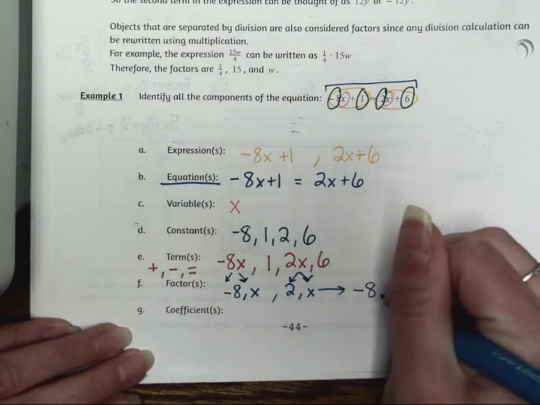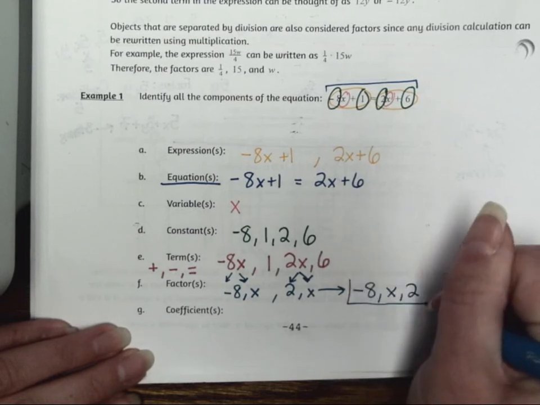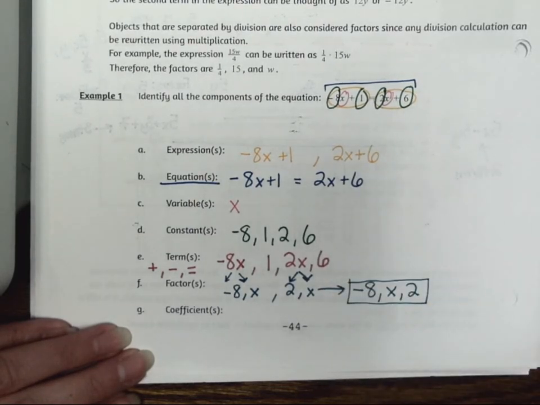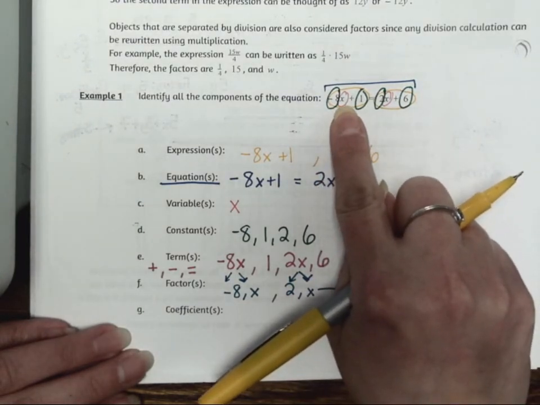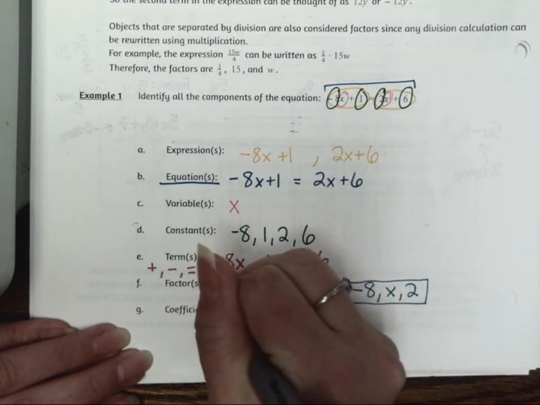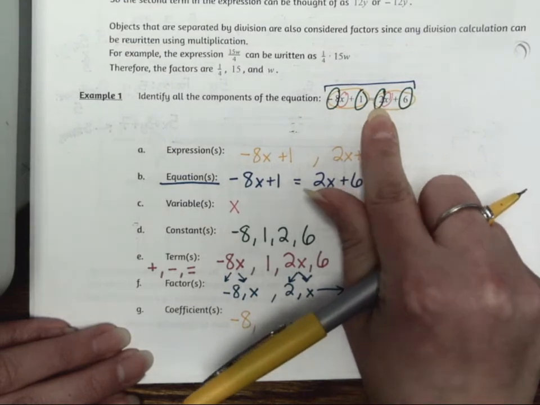So my factors are negative 8, x, and 2. And the last one that I have is coefficients. Coefficients are the numbers that are in front of a variable. So I'm going to look at whatever's in front of a variable. In front of this x, I have negative 8. So that's one of my coefficients. And then my other coefficient would be 2.